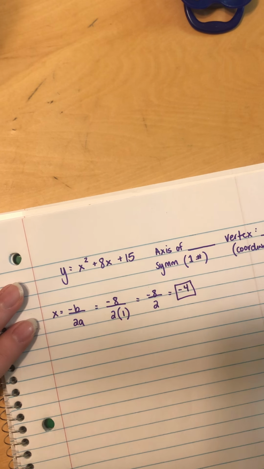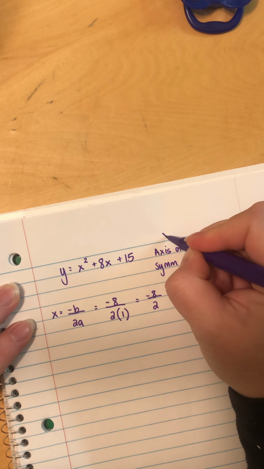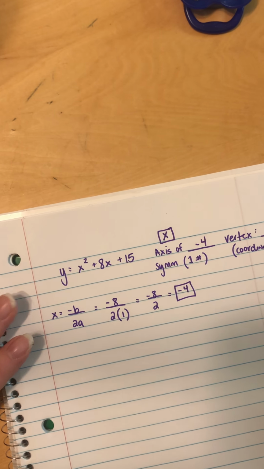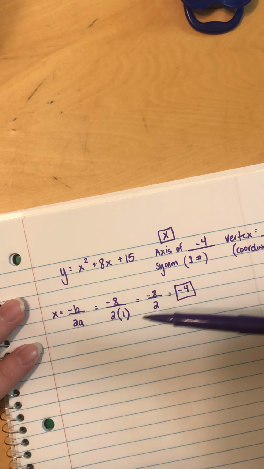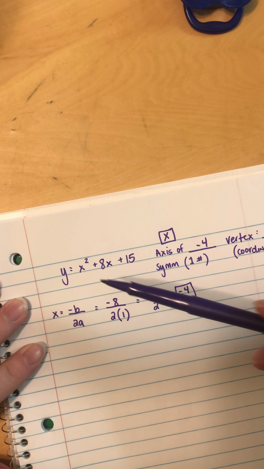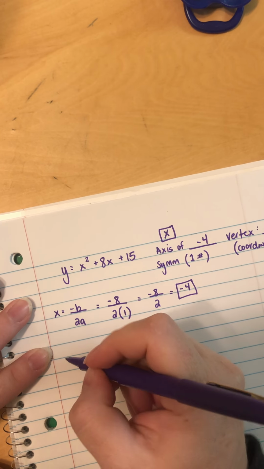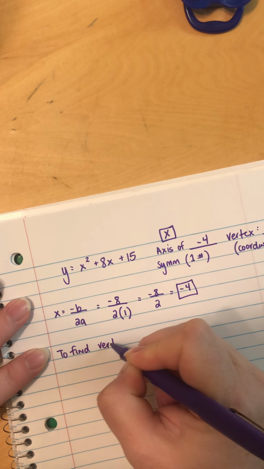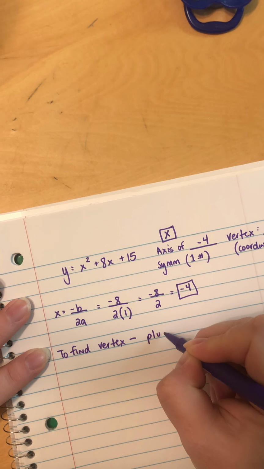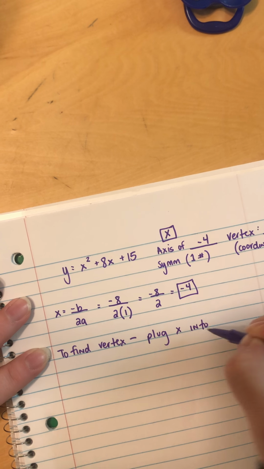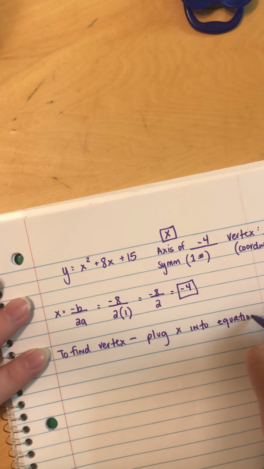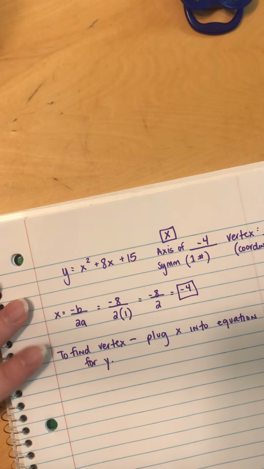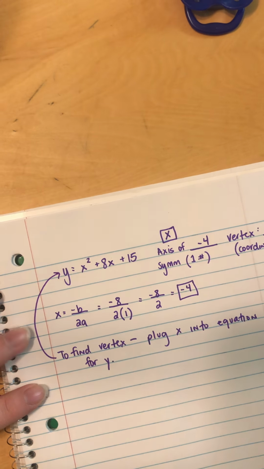So this is going to be your x. So your axis of symmetry is going to be your 1 number. So your x is going to be -4. So your vertex, what you're going to do is plug -4 in for x, for wherever you see x in your equation. So here you're going to find the vertex: plug x into the equation, and solve for y.